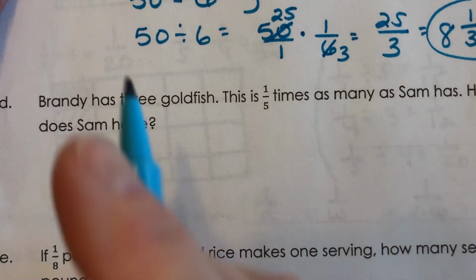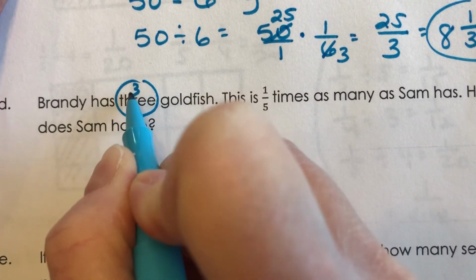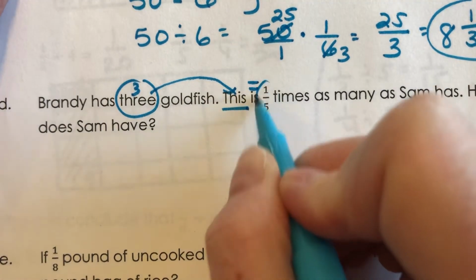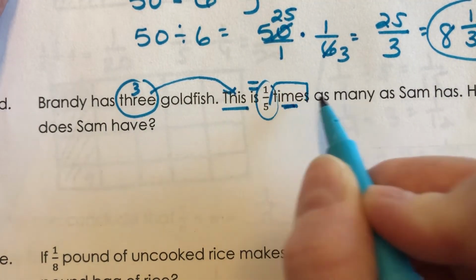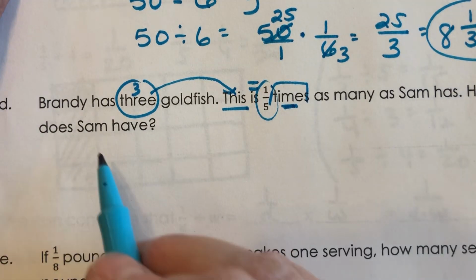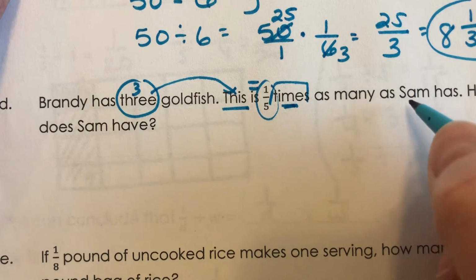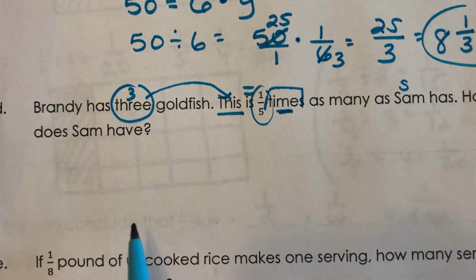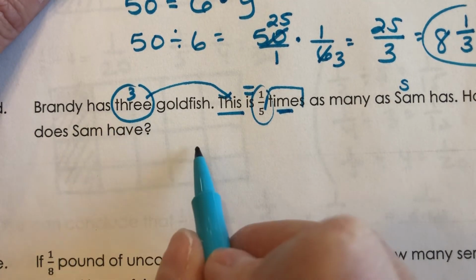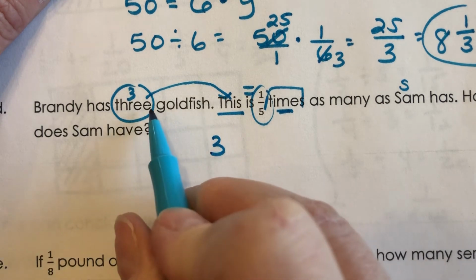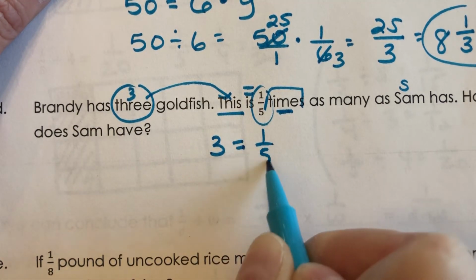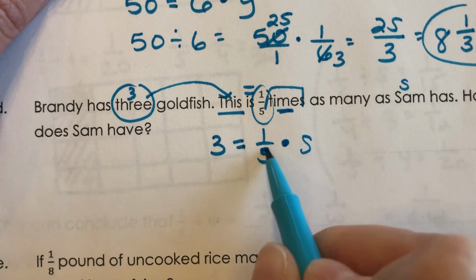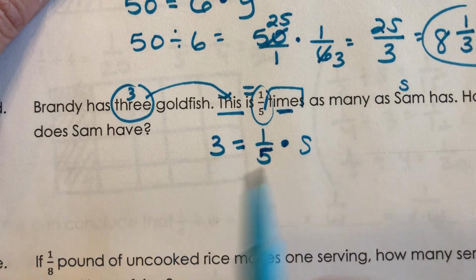All right, letter D. Brandy has 3 goldfish. This 3 is 1/5 times as many as Sam has. How many does Sam have? We don't know how many Sam has. I'm going to call it S. So right here, this one's very similar to the one we just did. Brandy has 3 goldfish, so 3 represents this, is 1/5 times as many as Sam has. So 3 equals 1/5 times whatever Sam has.